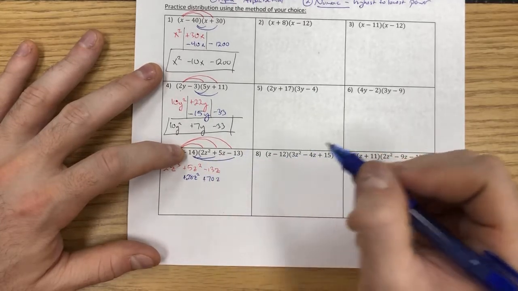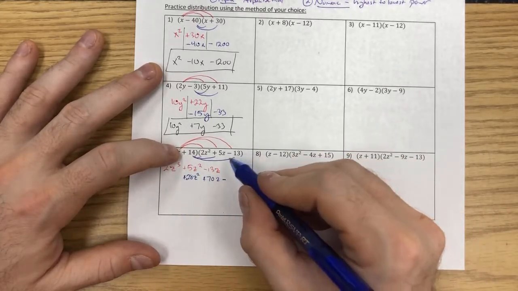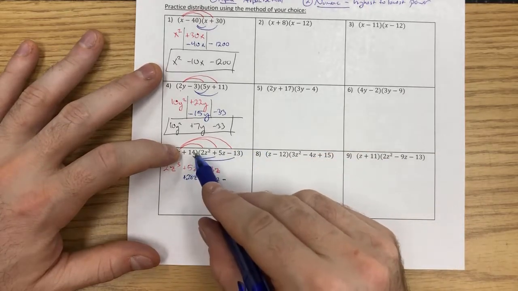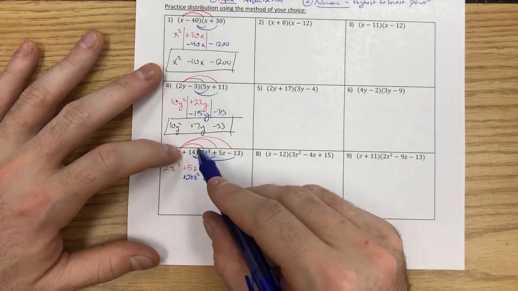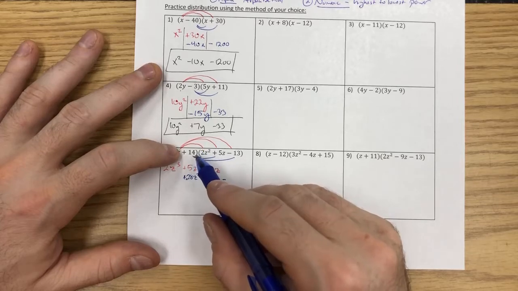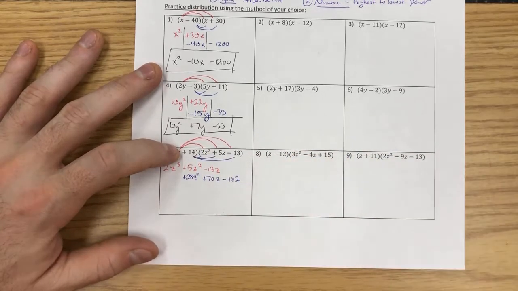And then 14 times 13, well, let's see, 14 times 10 is going to be 140. 14 times 3, let's see, 2 would be 28, plus another 14, that would be 42. So 140 and 42 make 182.